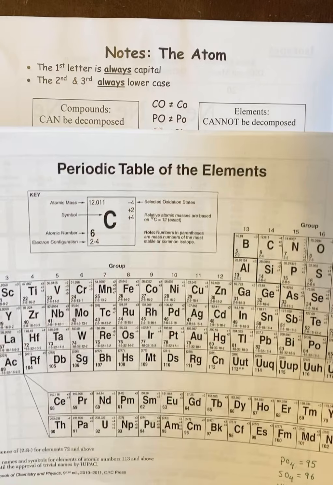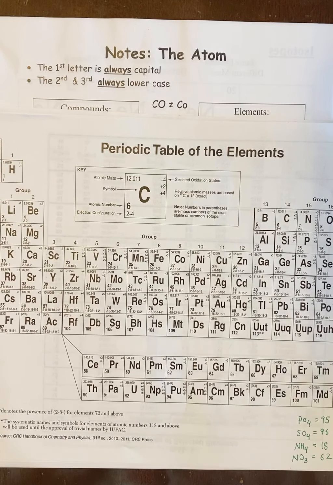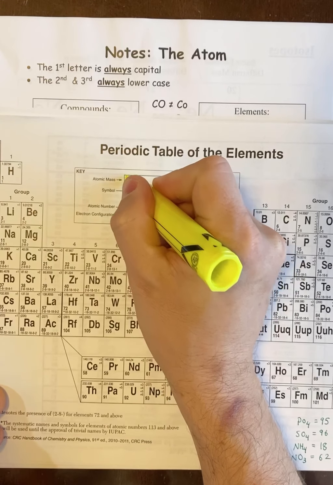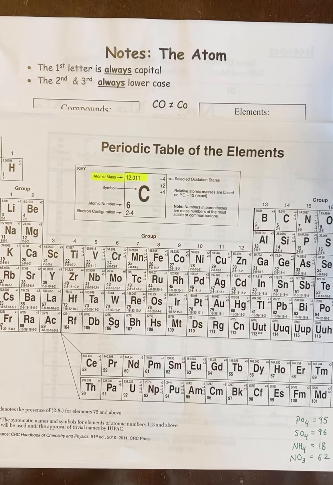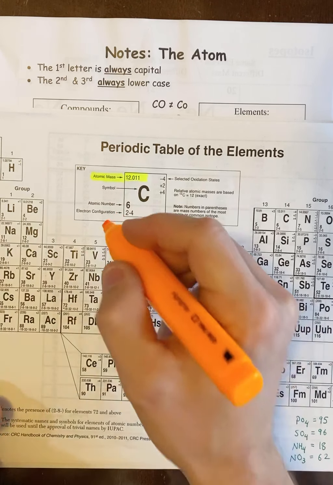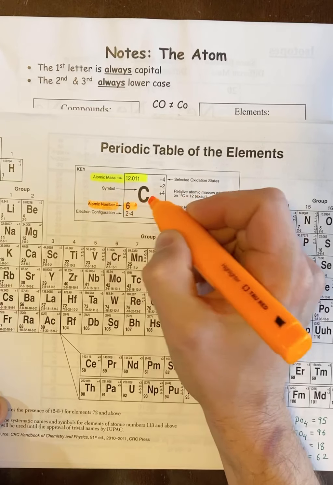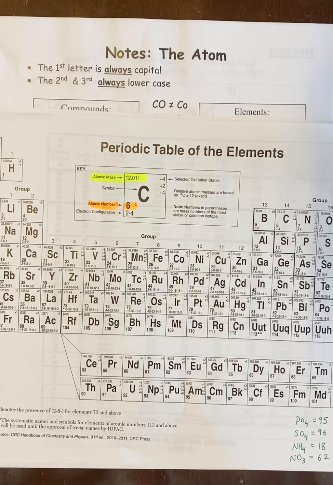Be aware, it is also found on your periodic table. They call this top number right here the atomic mass. Notice it has a decimal point. You are always going to round that to a whole number, or the nearest whole number, until I tell you otherwise. We will eventually know what the decimal means. Right now, we're going to ignore it. And this bottom number here is called the atomic number, and that is your proton number.